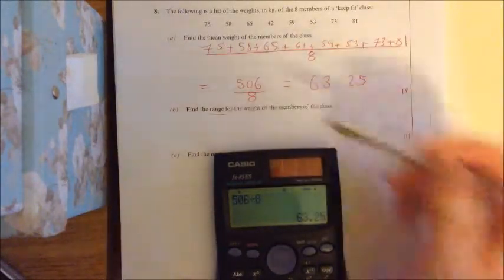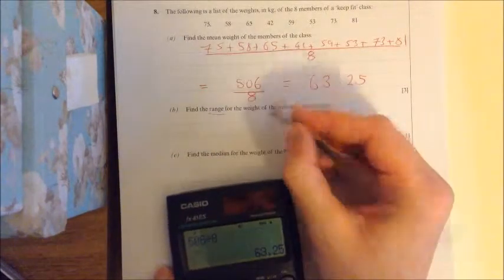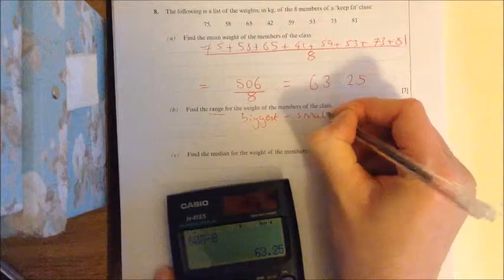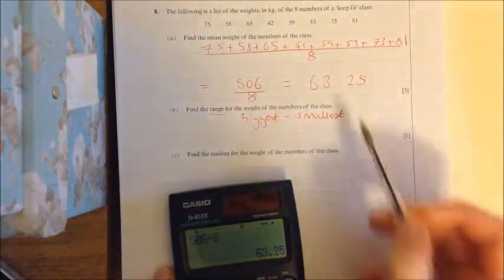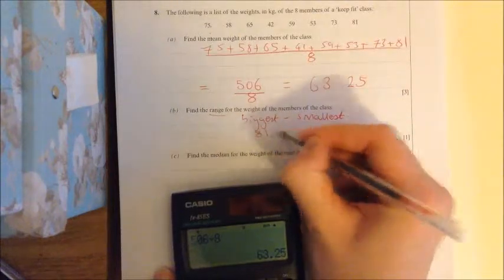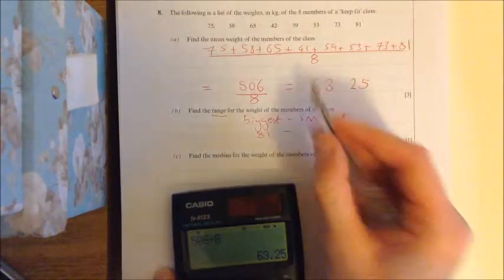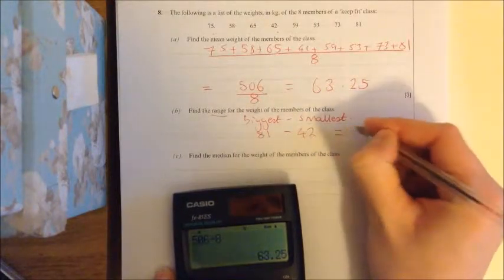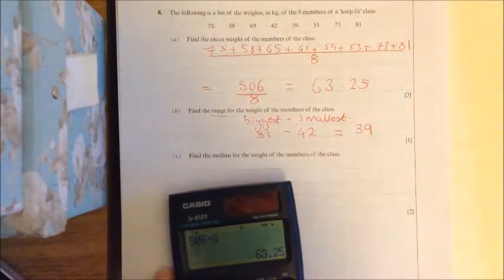Find the range. Now remember, range is the biggest number take away the smallest. So the biggest number in the list up here is going to be 81. The smallest number is going to be 42. Take those away and the range is going to be 39.